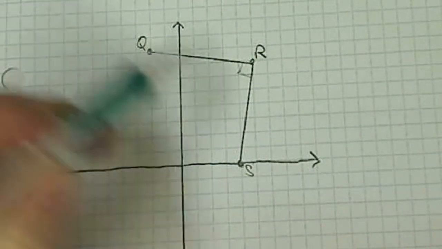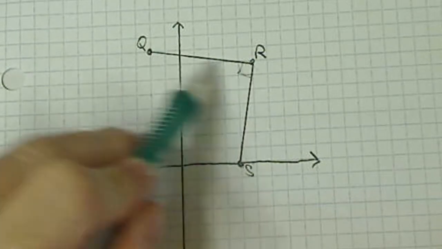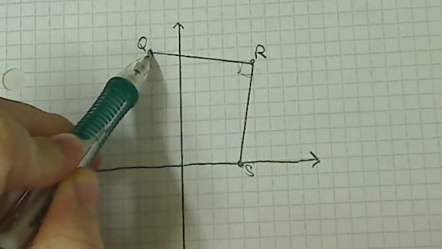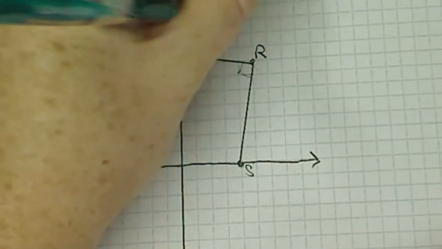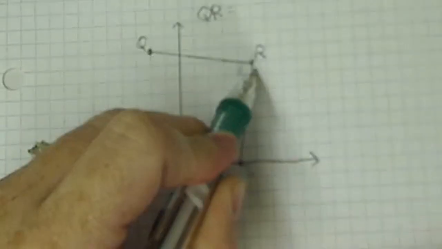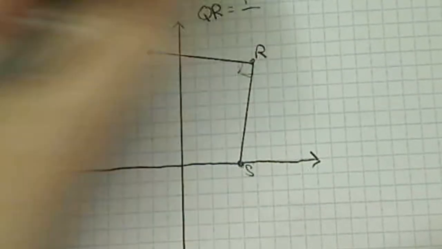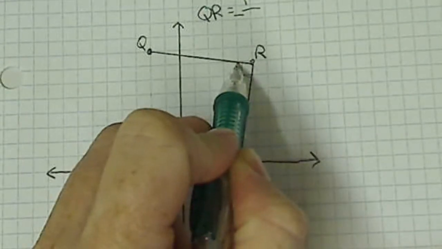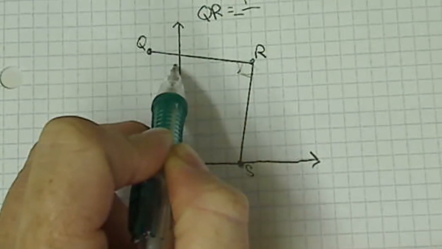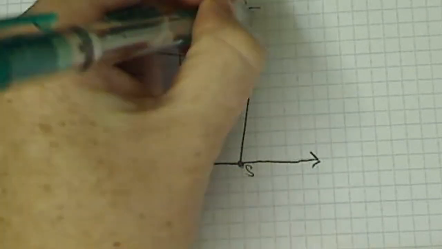So my slope for QR has to be the same. What's my slope for QR? Well, QR's slope is rise up 1 over run negative 1, 2, 3, 4, 5, 6, 7.